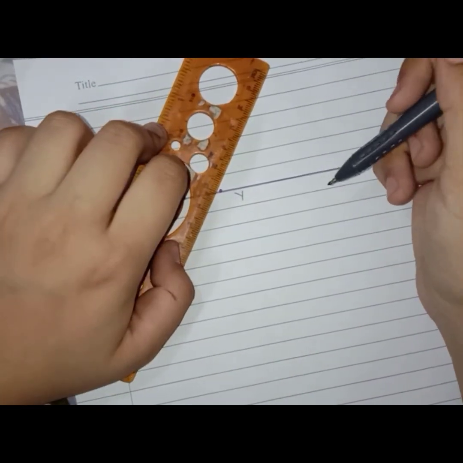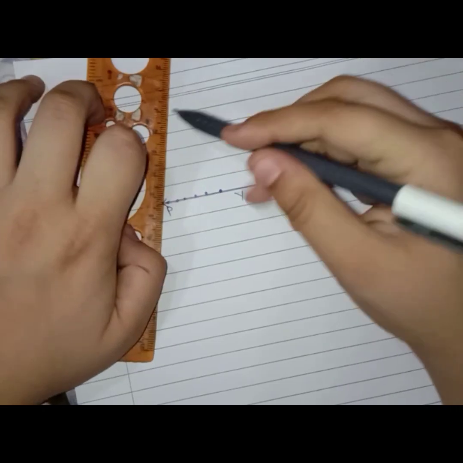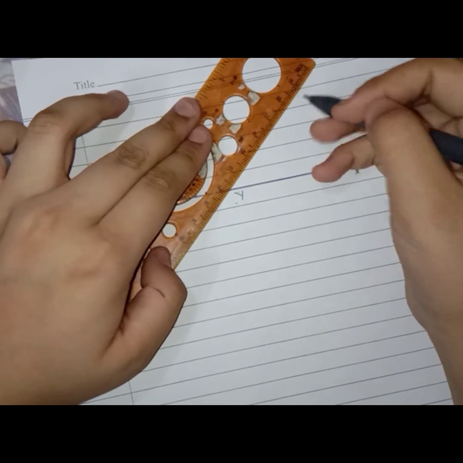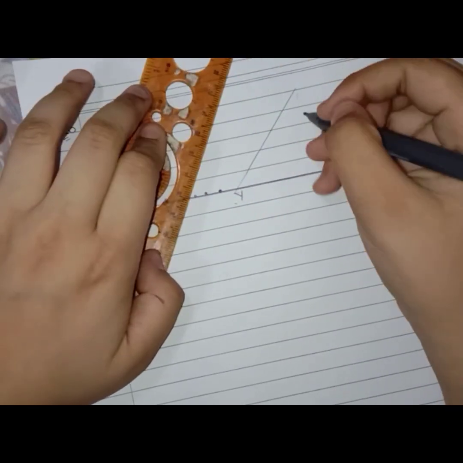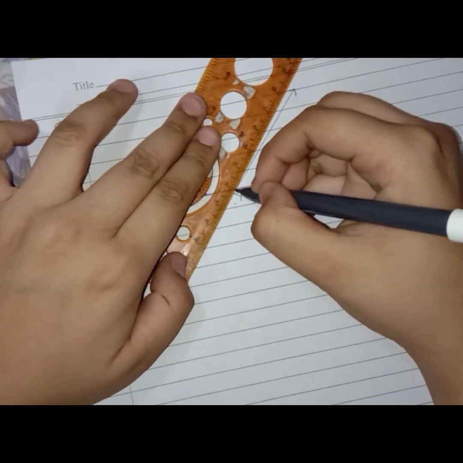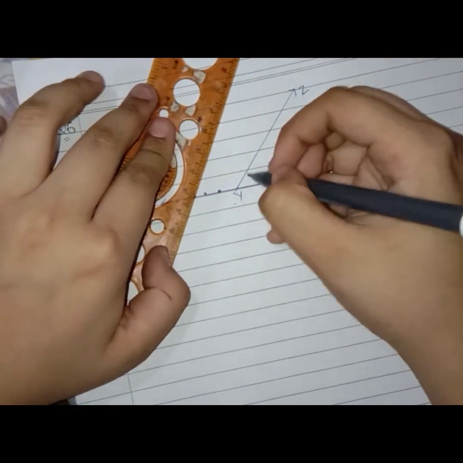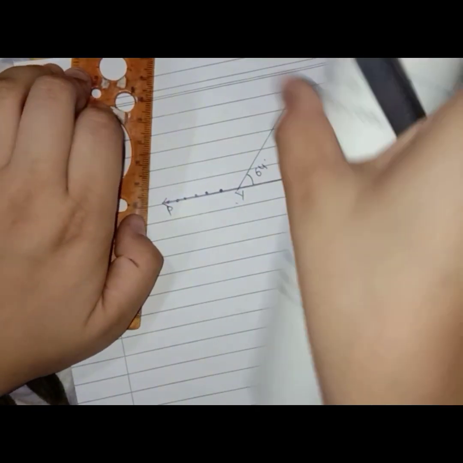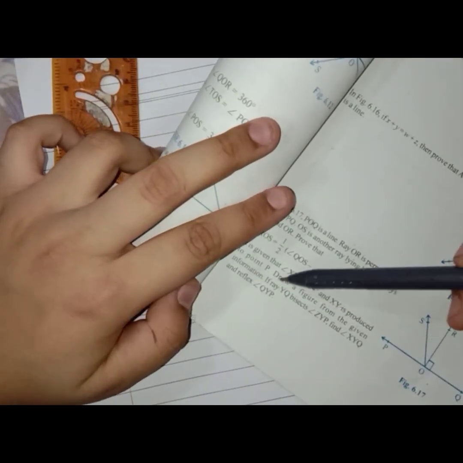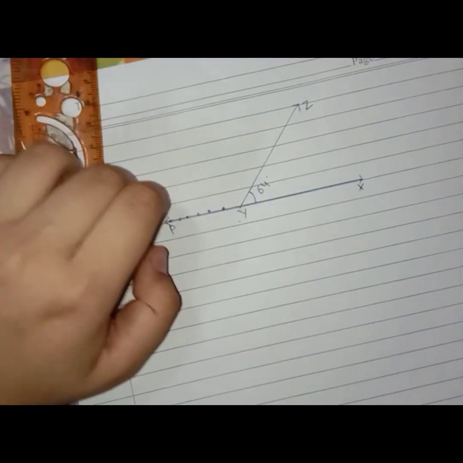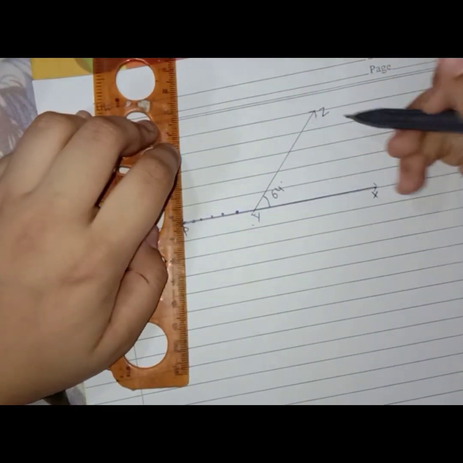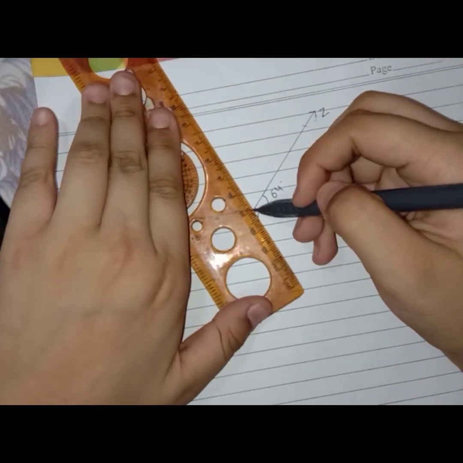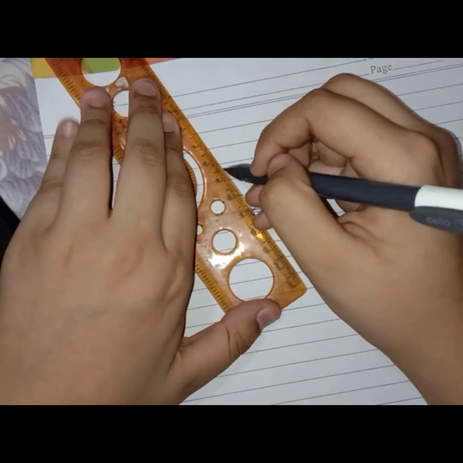It is said that XYZ is 64 degrees, so I will make Z here at the middle of the line, and it is 64 degrees as given in the question. And if ray YQ bisects angle ZYP, then ray YQ will come here only.